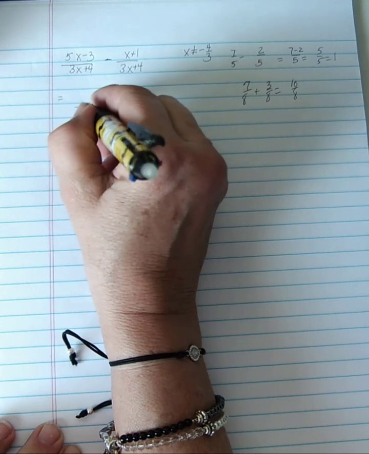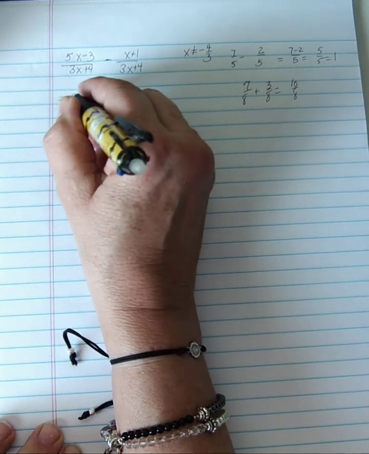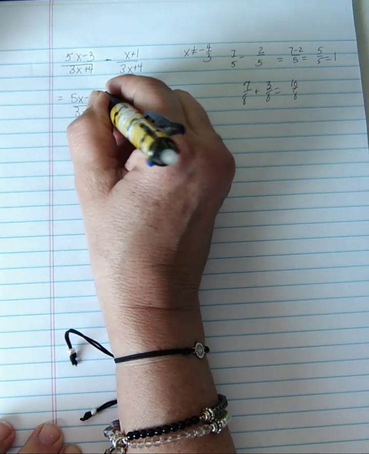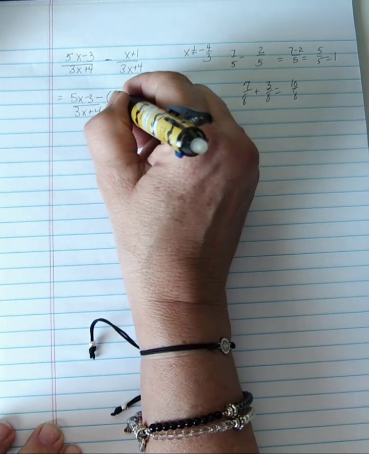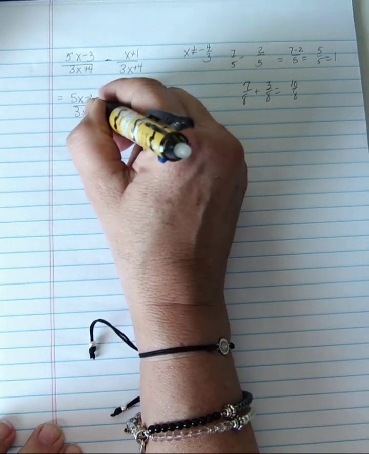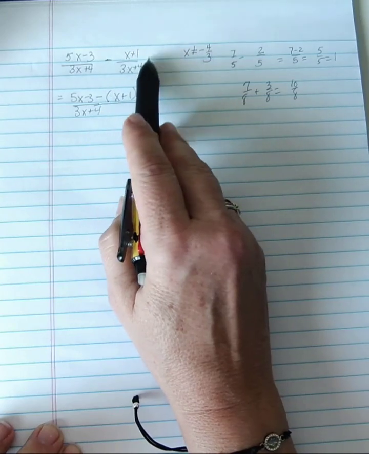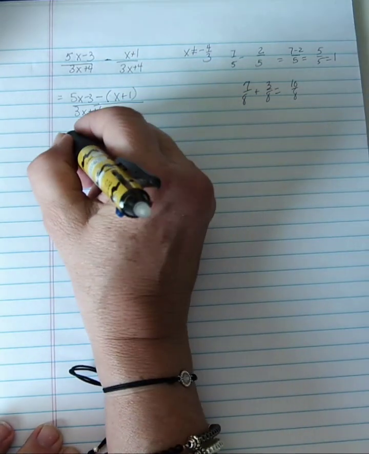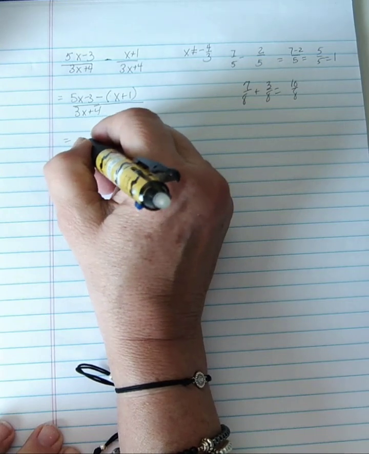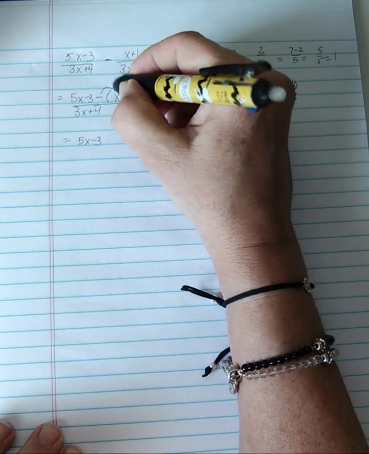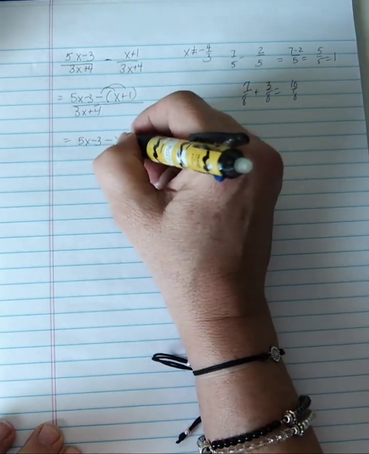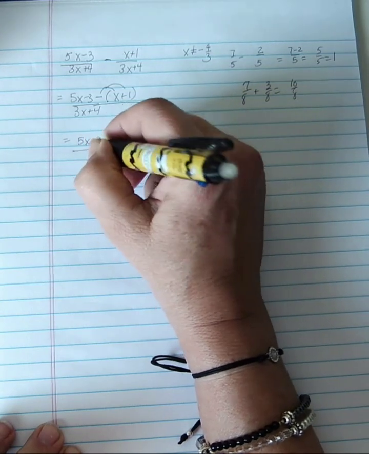So 3x plus 4, and then I'd have 5x minus 3 minus, and in parentheses, I put x plus 1. Be careful because you've got to make sure you subtract everything that's in that numerator. So this would become 5x minus 3. Distribute the minus sign through. So that's minus x minus 1.